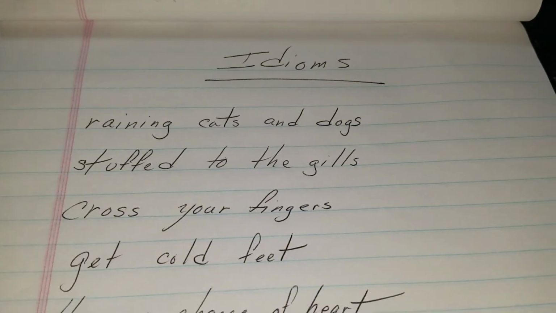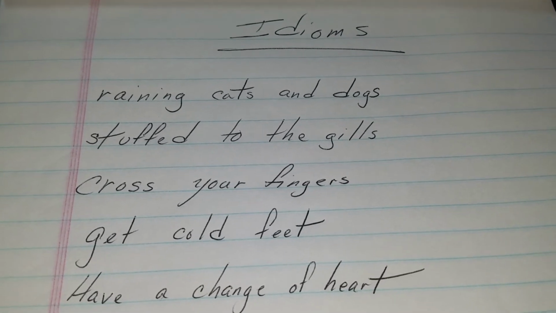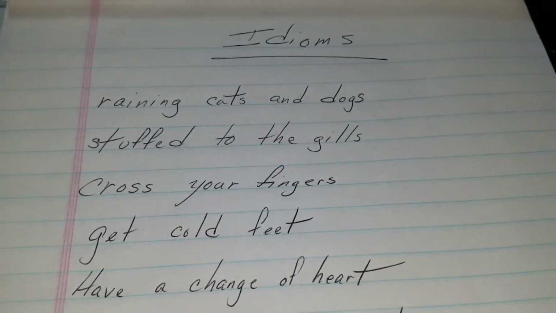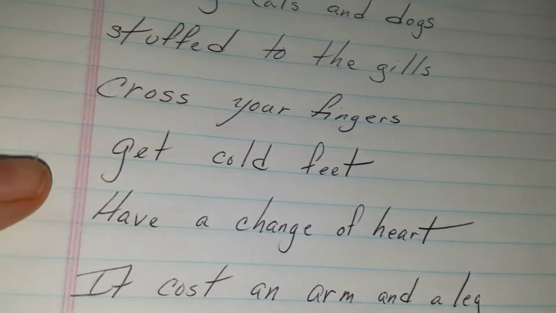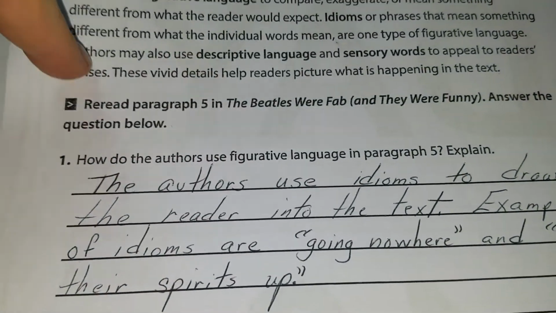So think about some idioms that maybe your family uses, some little quirky sayings. They might be idioms. Okay, so think about what you're doing there. So I hope that's a better explanation of figurative language. All right, so let's look at question number 1.